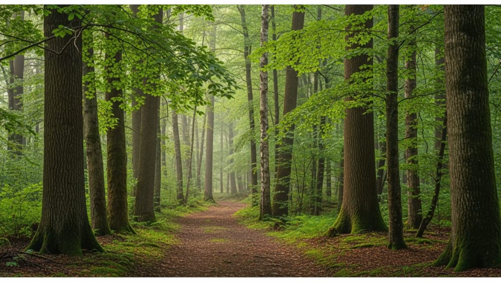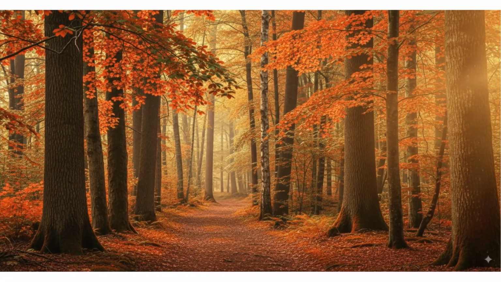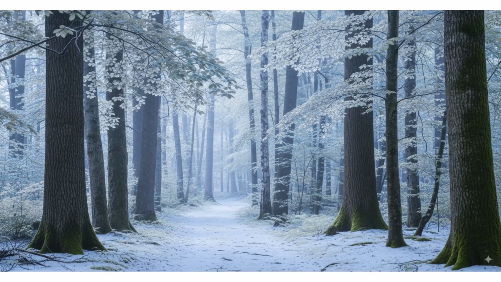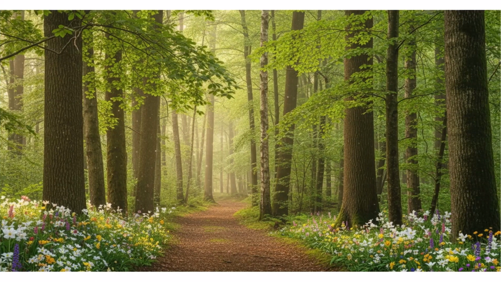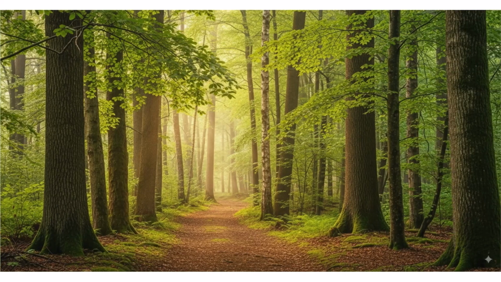Four seasons from one photo. This is incredibly powerful if you create content year-round and need visuals that stay fresh.